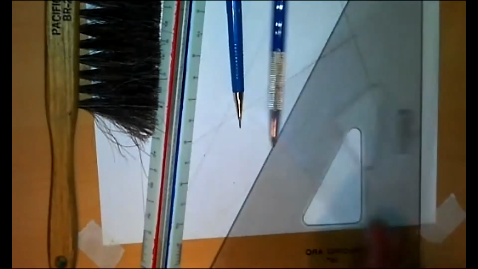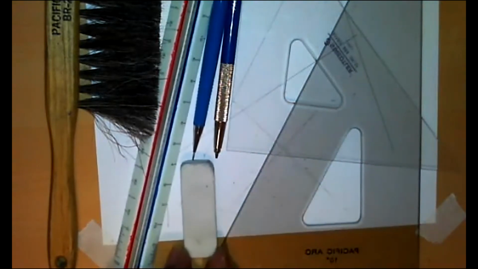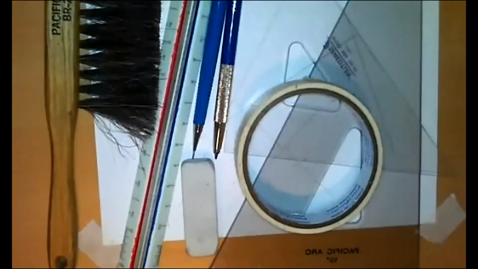Or you're also welcome to use the 45. You're going to need the eraser that's used for paper or plastic, medium, okay? You're going to need drafting tape. So just having these tools is going to help us move through the lettering exercises.